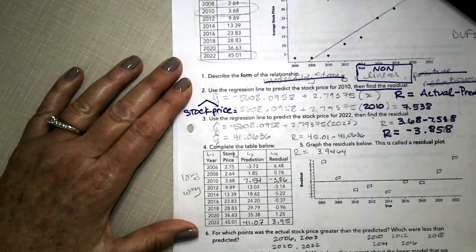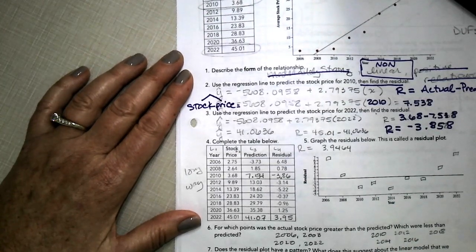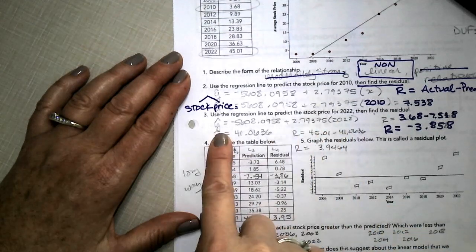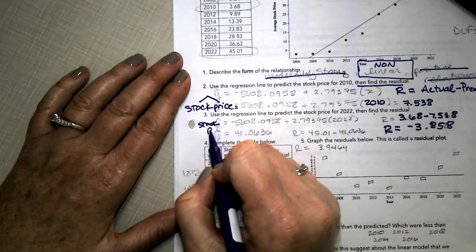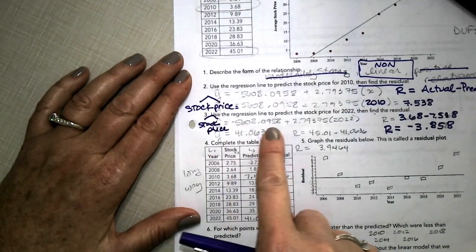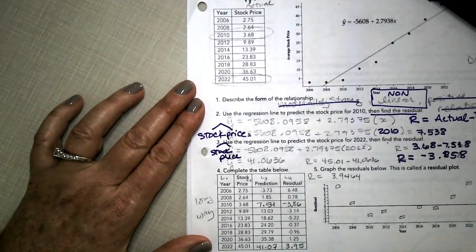All right, so a lot of you guys probably got that on your own. I just heard you guys talking in your groups. All right, so then for 2022, follow the same process. So the predicted stock price is equal to same line, and it's up here too, even if you didn't put it on your graphing calc.